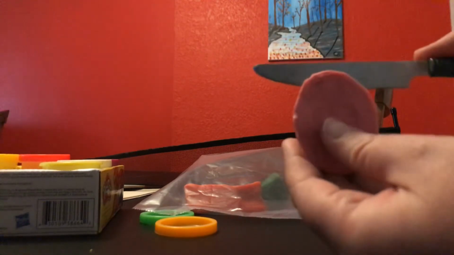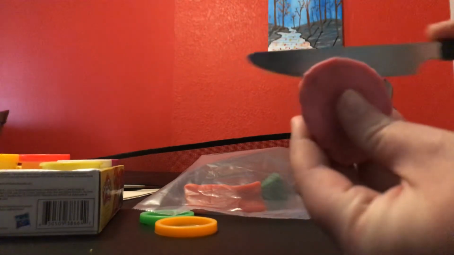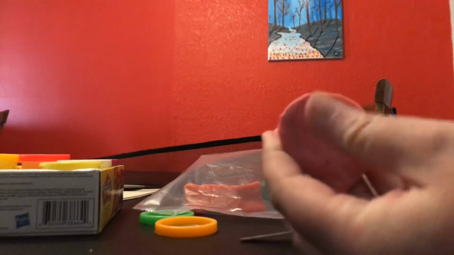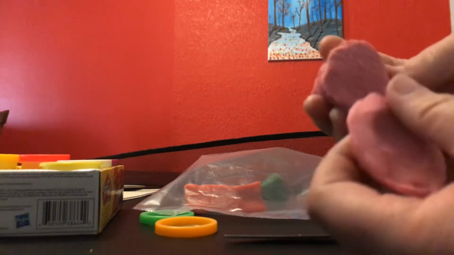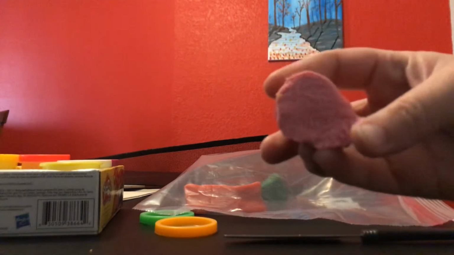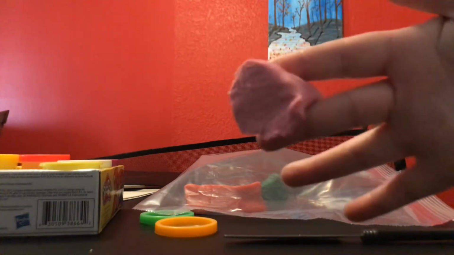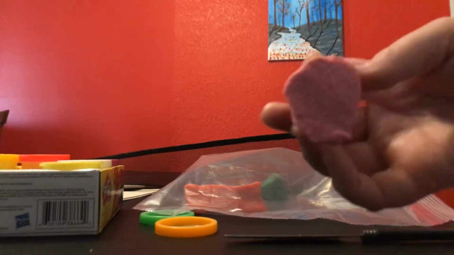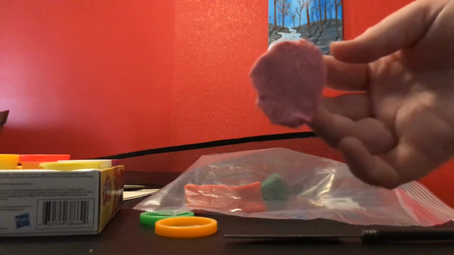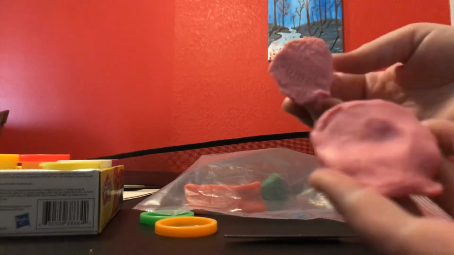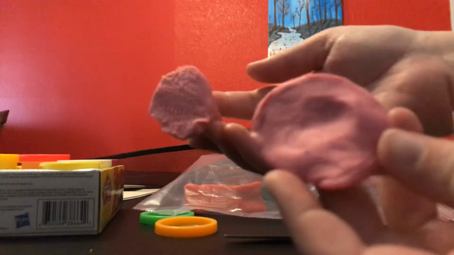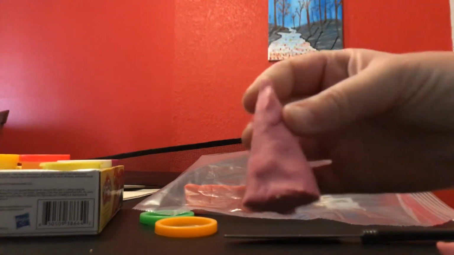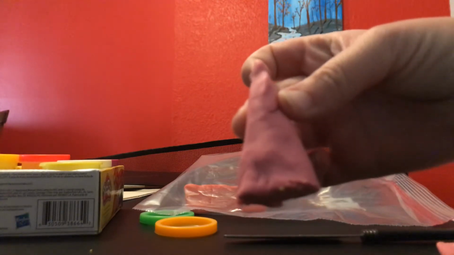If I cut parallel to the base, that means the same direction as the base, so if I basically sliced off the bottom, I would still have another circle. It's a little lumpy because it's Play-Doh, but see that? I still have another circle. Slightly smaller circle, but still a circle nonetheless, yes?